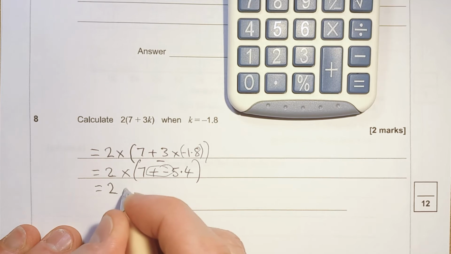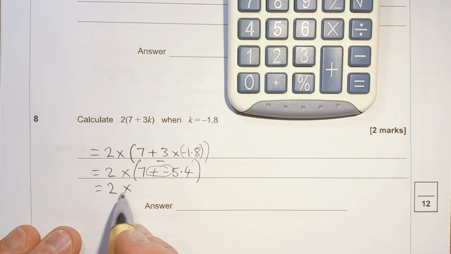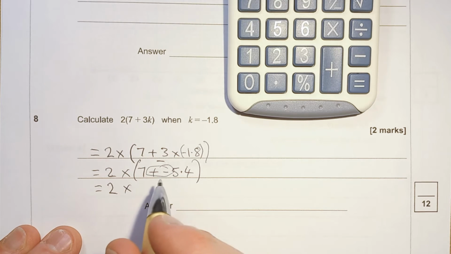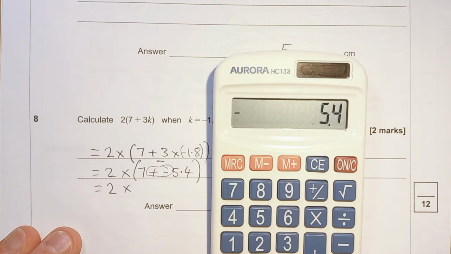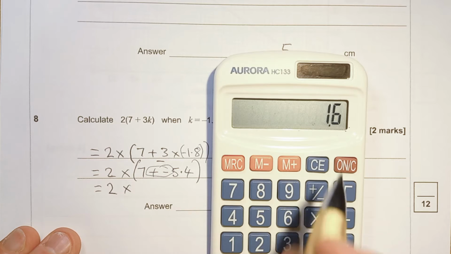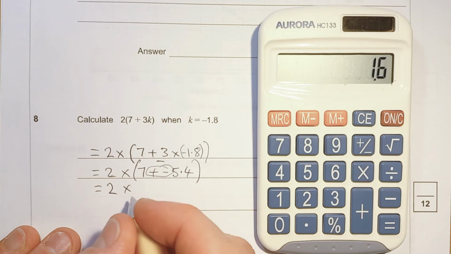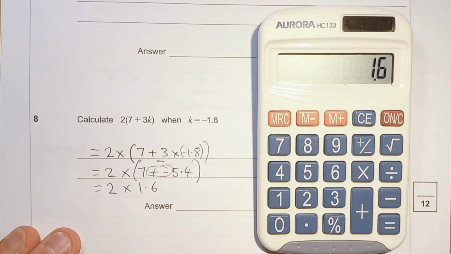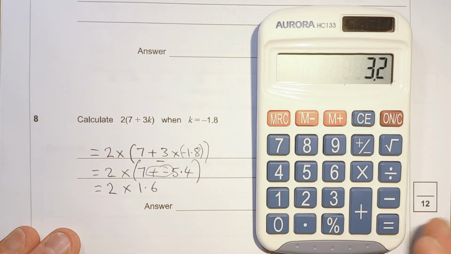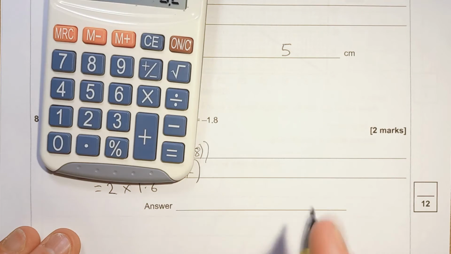So the 2 still hasn't been used, so it stays in exactly the same place. But 7 now minus 5.4. So 7 minus 5.4 gives us 1.6. Multiply that by 2, and we get 3.2.